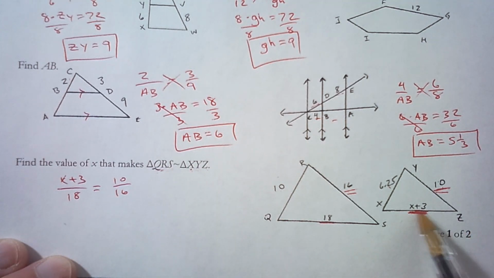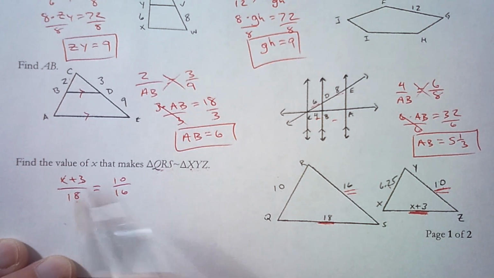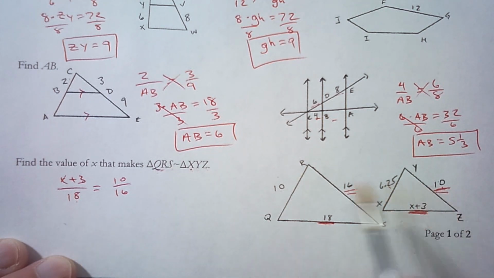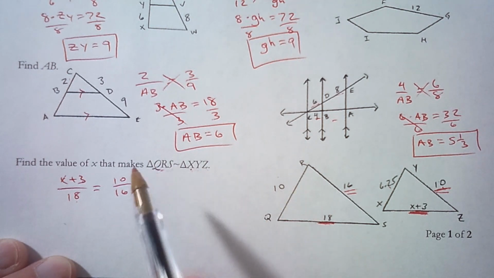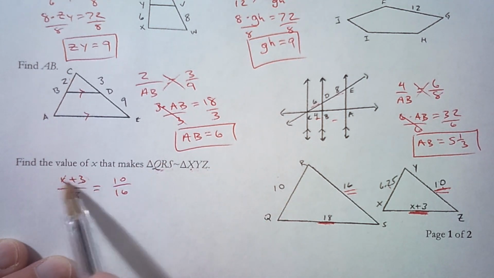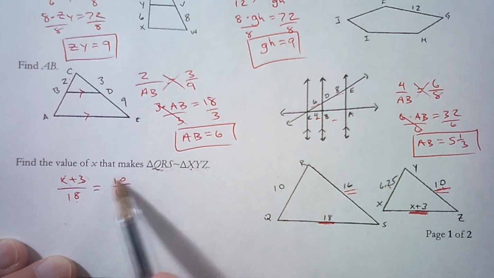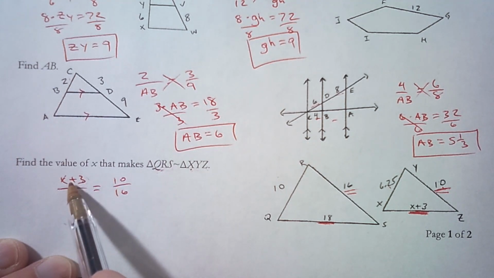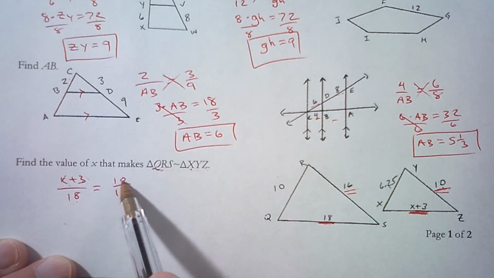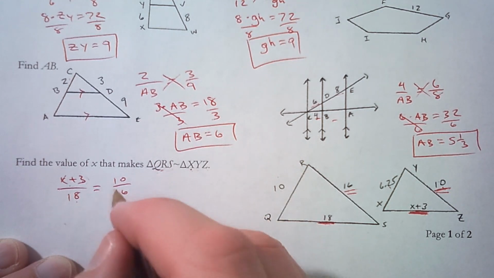Okay, now notice I started with the small triangle on top here and then the larger triangle on bottom, and then I did that again, smaller over larger. It doesn't matter which goes on top and which goes on bottom, but we have to be consistent. If I do smaller on top here, I have to do smaller on top here. If I did larger on top here, I would have had to do larger on top here.